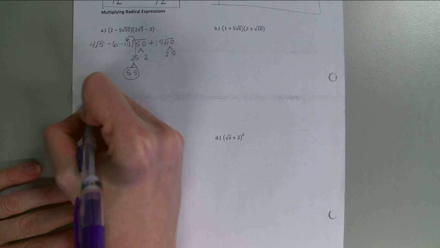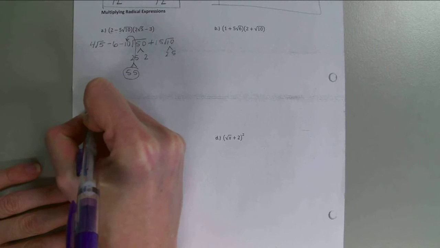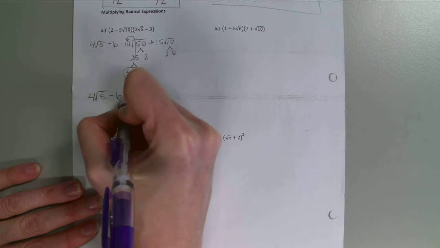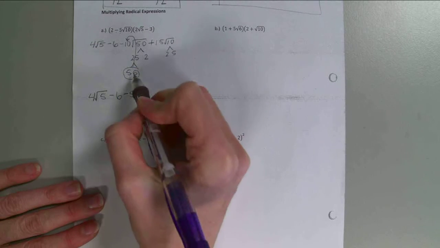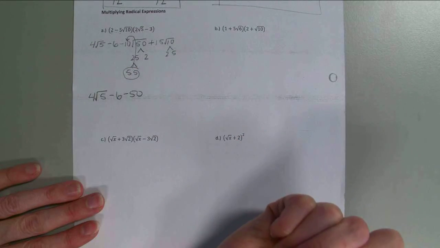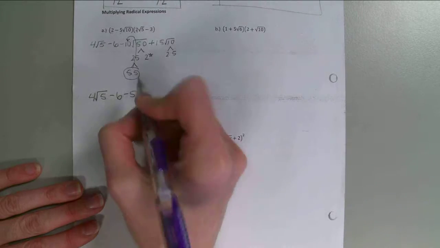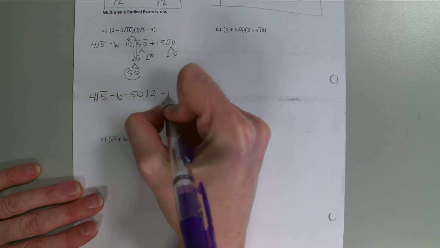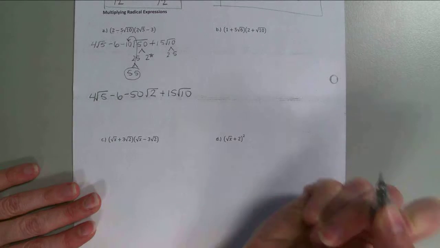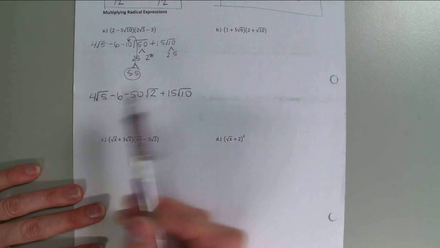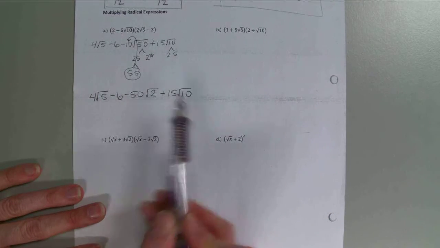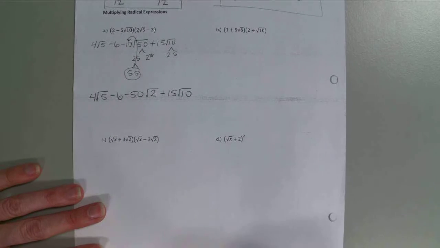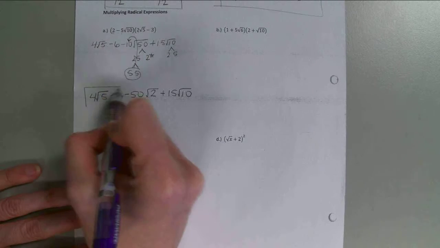So 4 root 5, nothing we can do with him. Negative 6, nothing we can do with him. And this will become negative 50, because the 5 times the 10 that was already out there. And then who's the guy that stays on the inside? The 2. And then back here, guys, 15 root 10 is just going to stay 15 root 10, because there was no pairs. At this point, do we have any like radicals? No. We have the square root of 5, which is not the same as the square root of 2 or the square root of 10. As ugly as it is, that's actually your final answer.